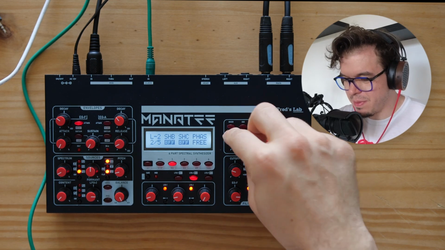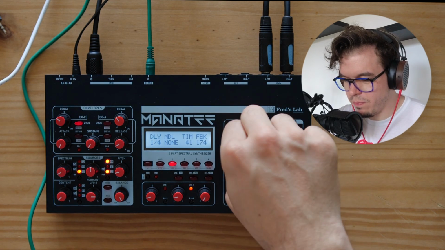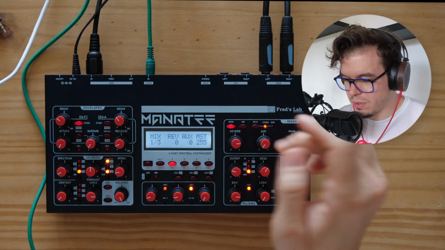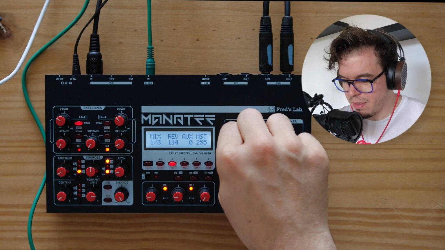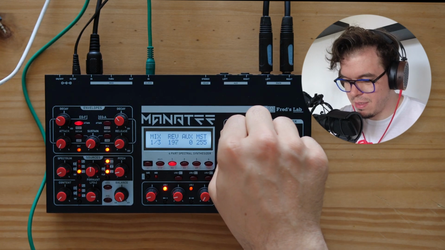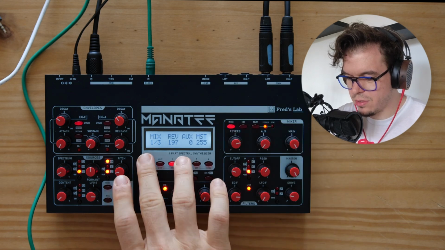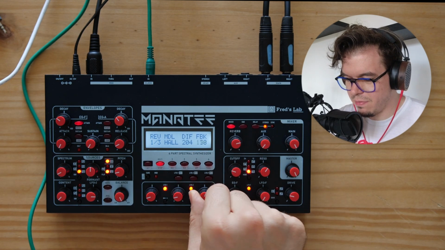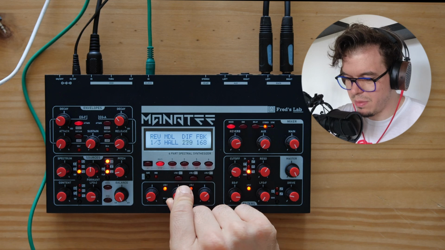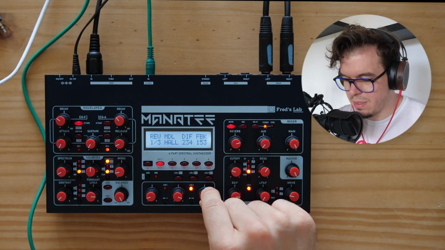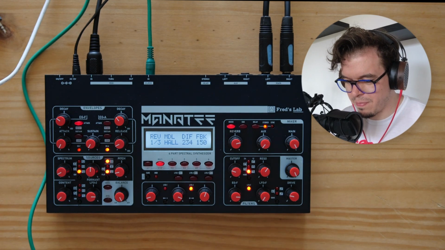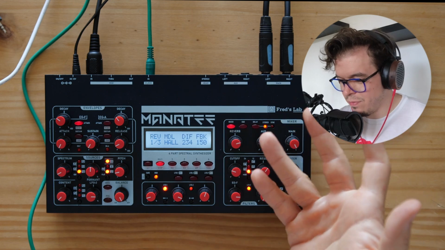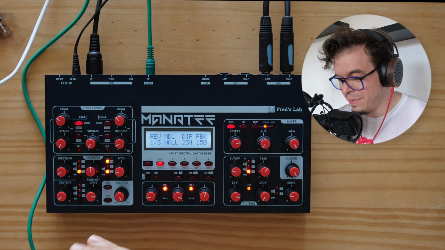And let's just give it some space with a little bit of a reverb. Oh, set it to comp like so. Let's go to the mixer, give it more reverb. Let's go to the reverb settings in here, give it a bit more feedback and a bit more diffusing. And we've just created something mega psychedelic.